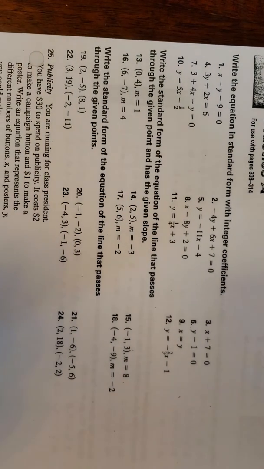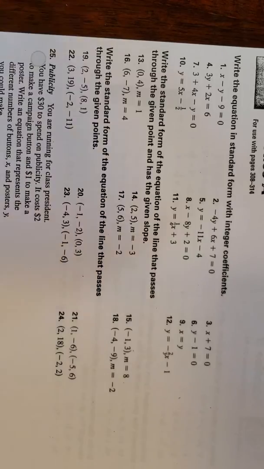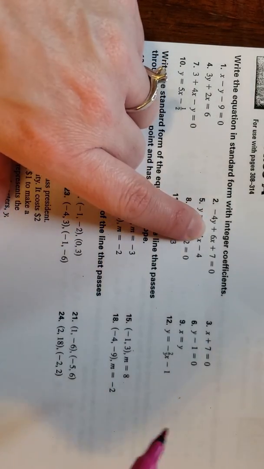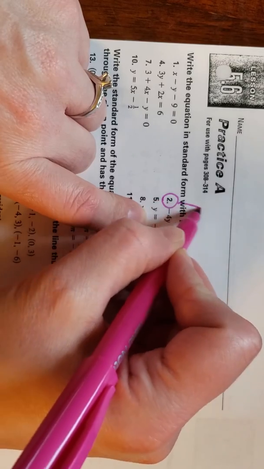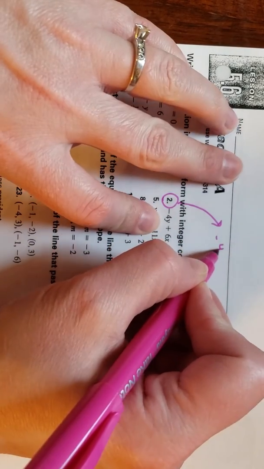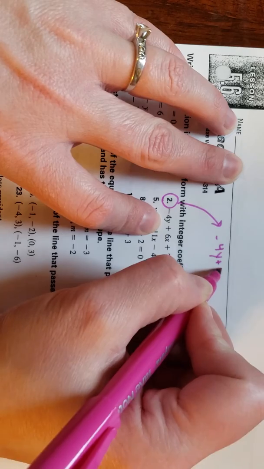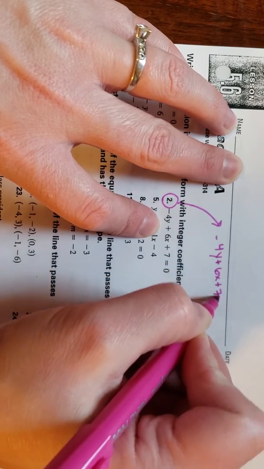Okay. Here we go. For this, which is your homework by the way, you are going to write each of these in standard form. This might be confusing to you for a couple reasons. First of all, several of them are equal to 0. I'm just going to write number 2 up here. So negative 4y plus 6x plus 7 equals 0.